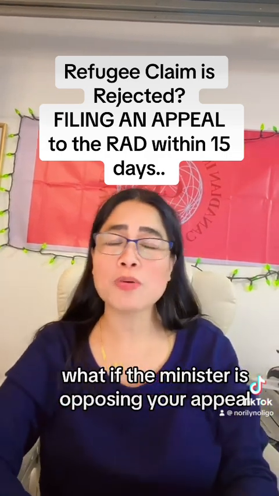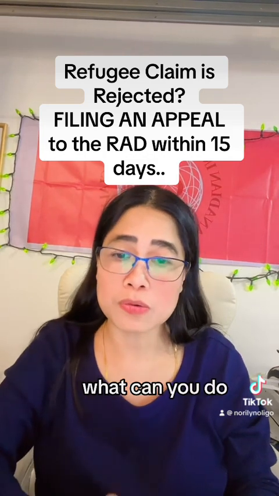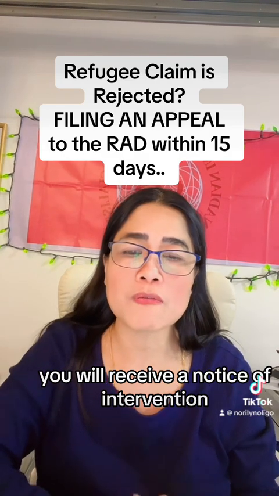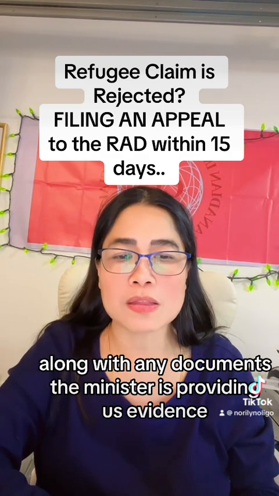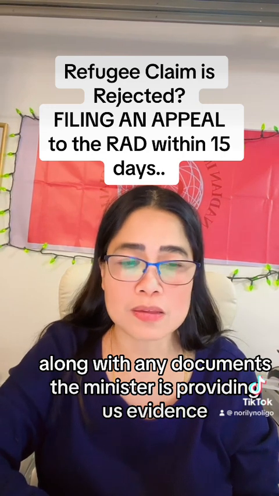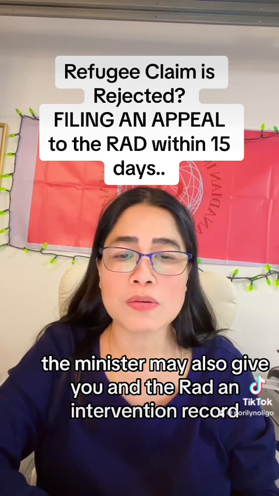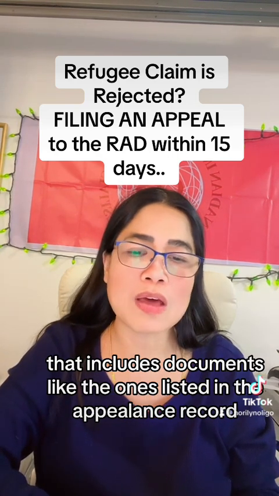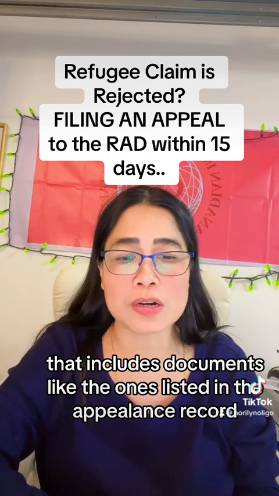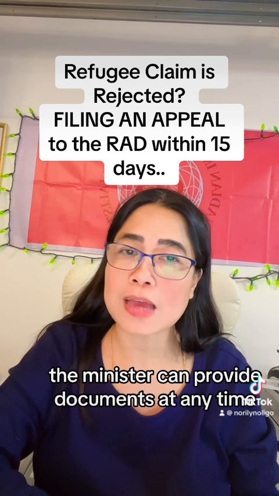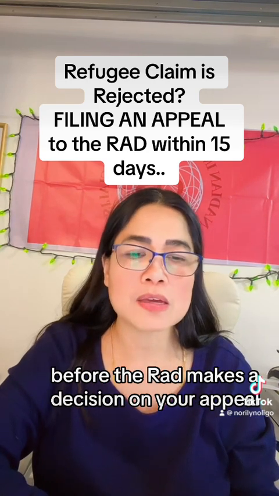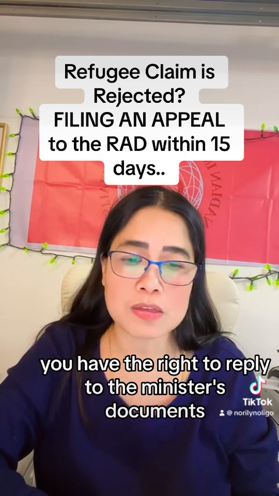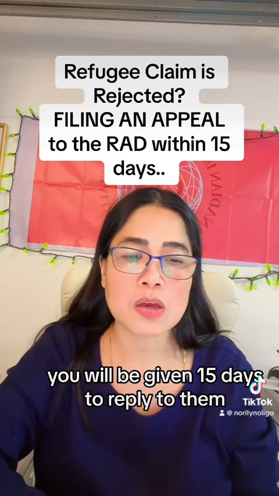What if the minister is opposing your appeal? What can you do? If the minister decides to oppose your appeal, you will receive a notice of intervention along with any documents the minister is providing as evidence. The minister may also give you and the RAD an intervention record that includes documents like the ones listed in the appellant's record. The minister can provide documents at any time before the RAD makes a decision on your appeal. You have the right to reply to the minister's documents. You will be given 15 days to reply to them.